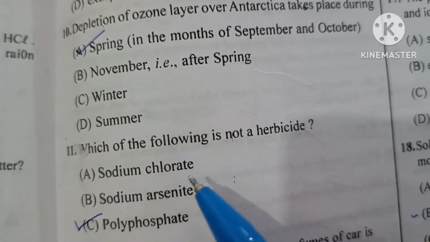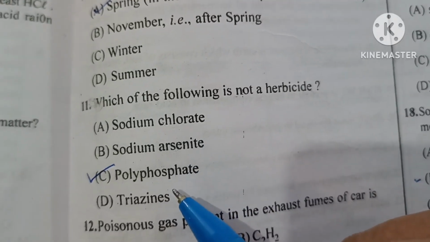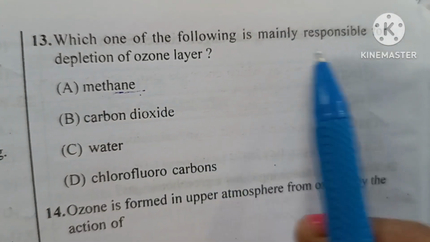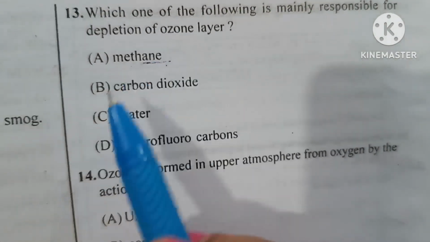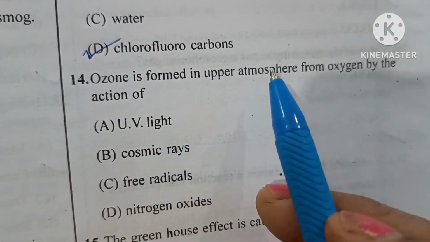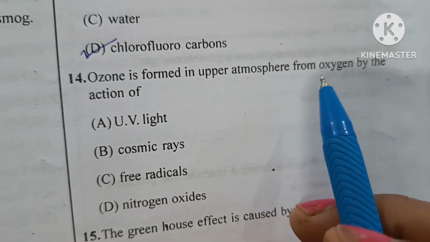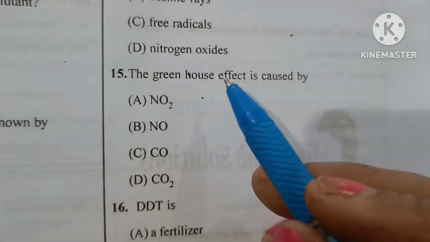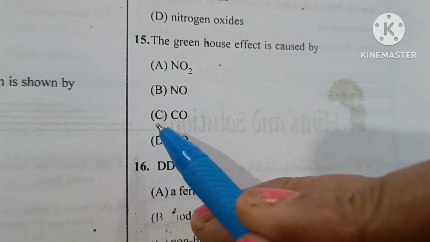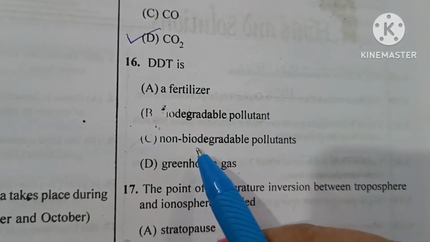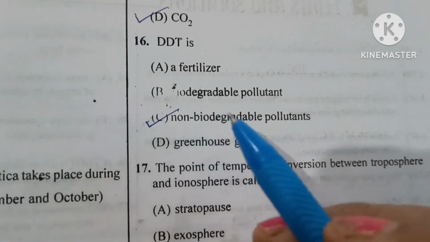Which of the following is not a herbicide? Polyphosphate. Which one of the following is mainly responsible for depletion of the ozone layer? Chlorofluorocarbons. Ozone is formed in the upper atmosphere from oxygen by the action of ultraviolet light. Greenhouse effect is caused by carbon dioxide. DDT is a non-biodegradable pollutant.